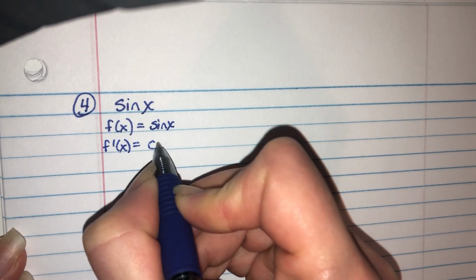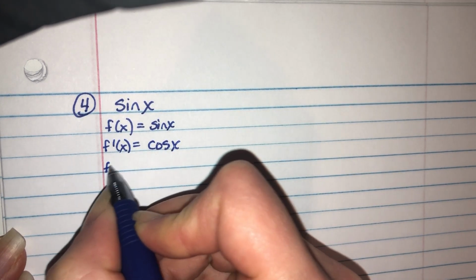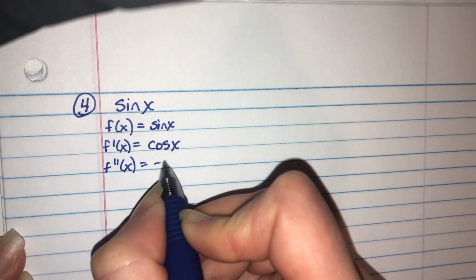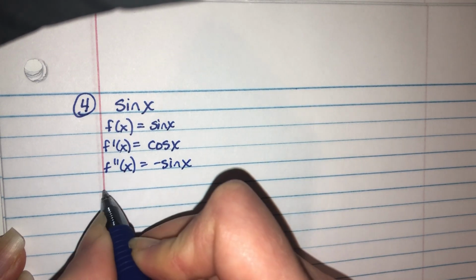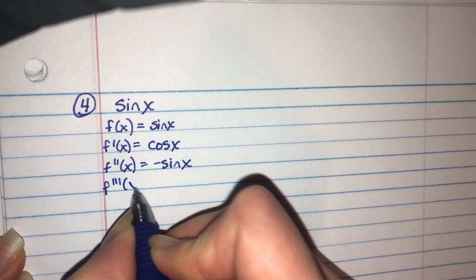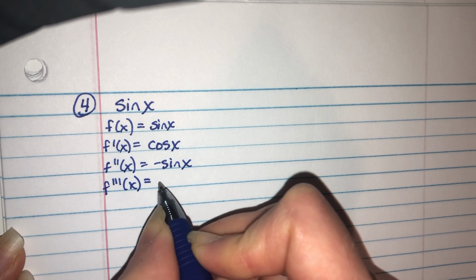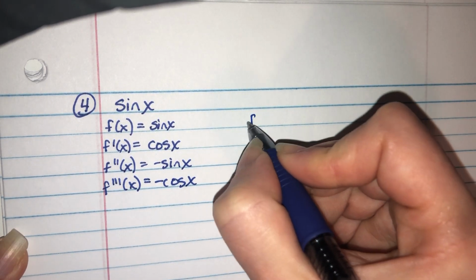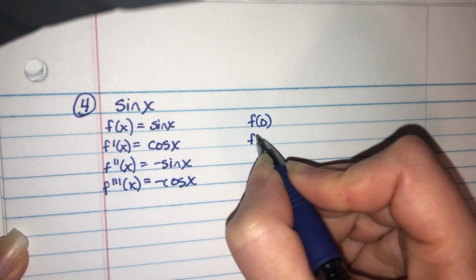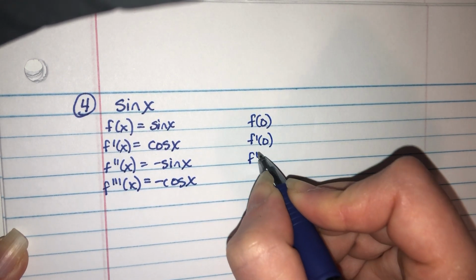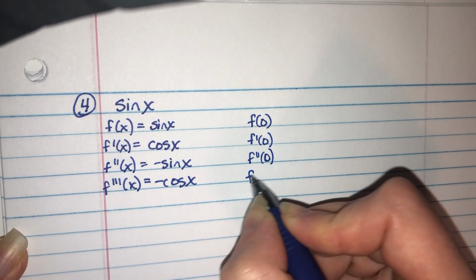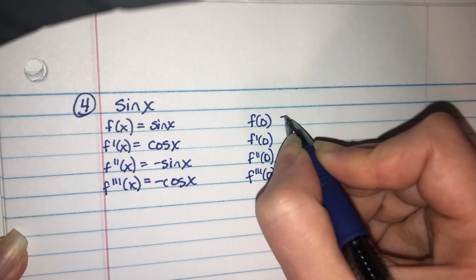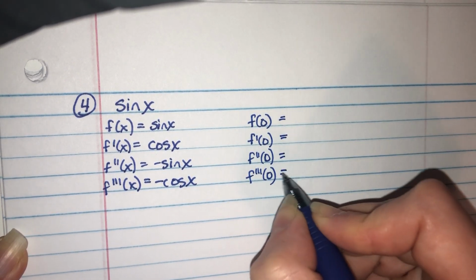The derivative of sine is cosine. The derivative of cosine is negative sine. The derivative of negative sine is negative cosine. And when we put in zeros, of course, we can do this quite a bit more quickly than we did last time because we just plugged zeros into all these values.